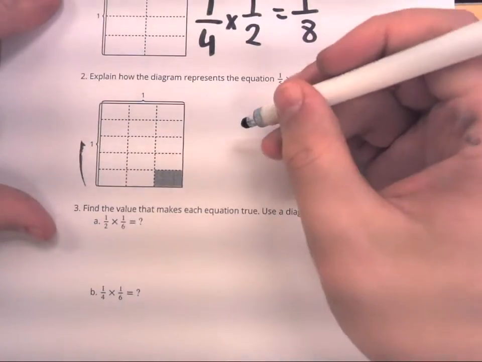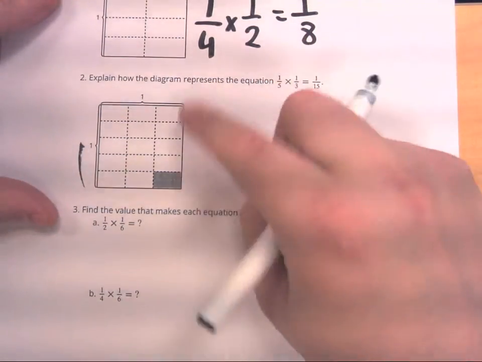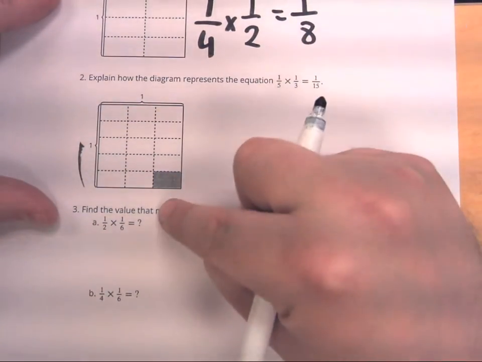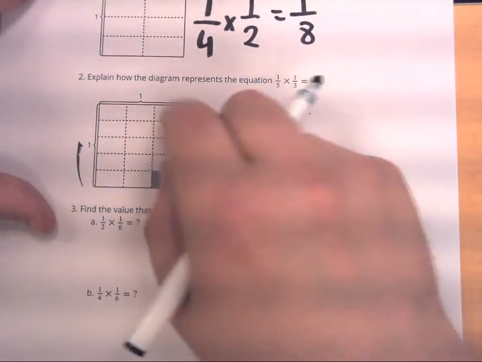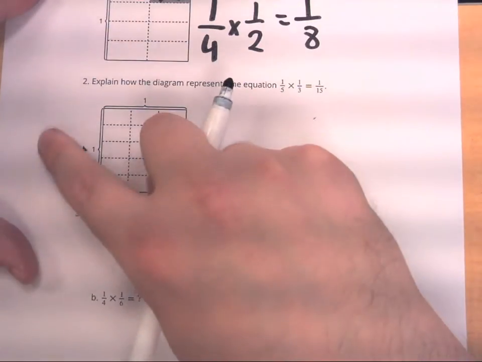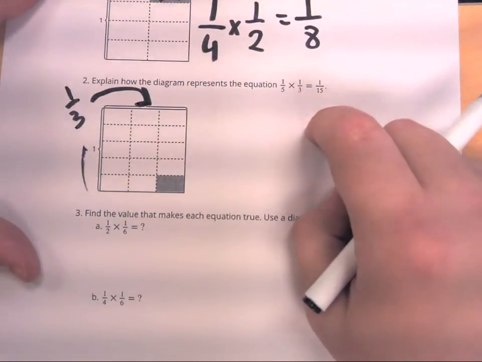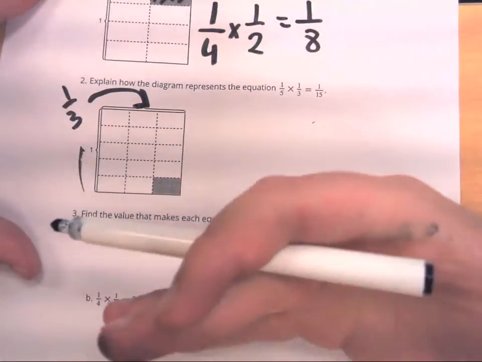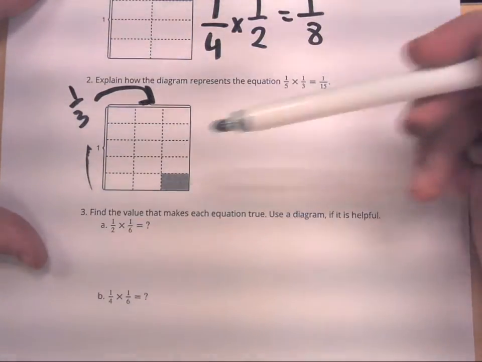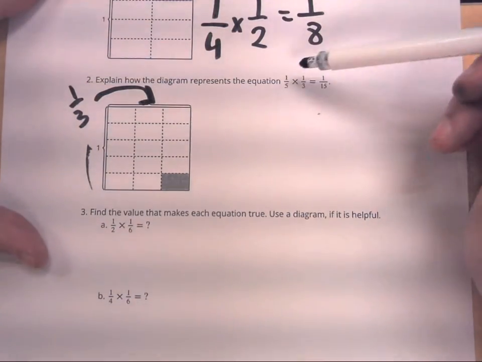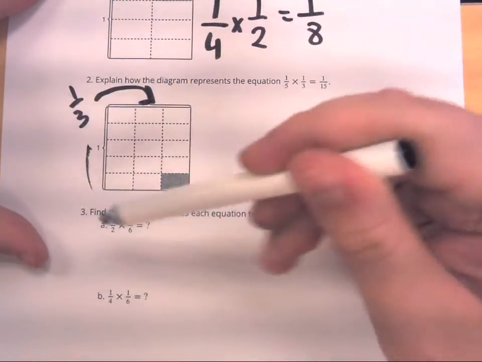Then many students identified each side length. They would say something like, going down here, it's divided into 5 equal pieces, or this side represents 1/5, or they would write a fraction 1/3 like this and draw an arrow here. So they use different ways, words and numbers labeled, to justify 1/5 multiplied by 1/3 equaling 1/15 being represented correctly in this diagram.